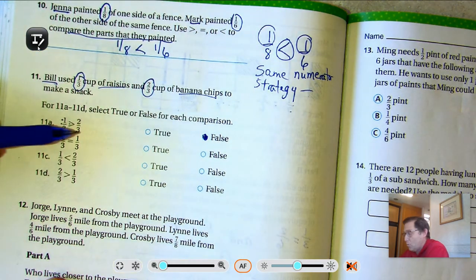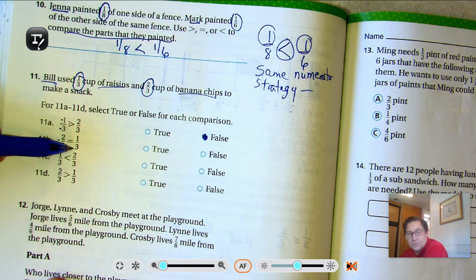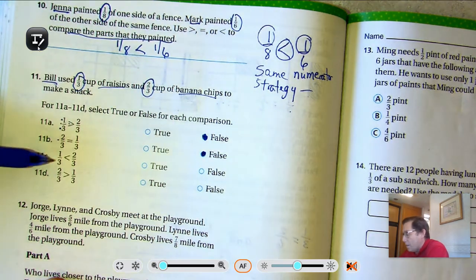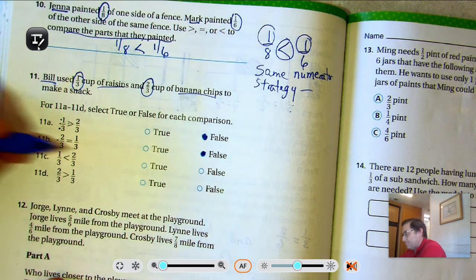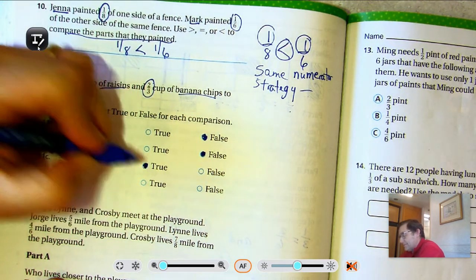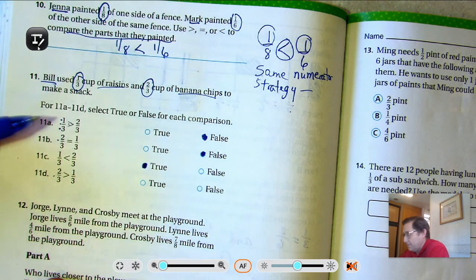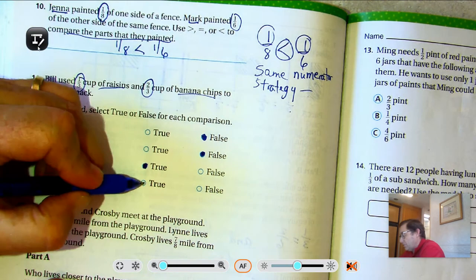2/3 is equal to 1/3. The denominators are the same, but the numerators aren't the same. False. 1/3 is less than 2/3. That's true. 1 is less than 2. 2/3 is greater than 1/3. The denominators are the same. 2 is greater than 1. That's true.